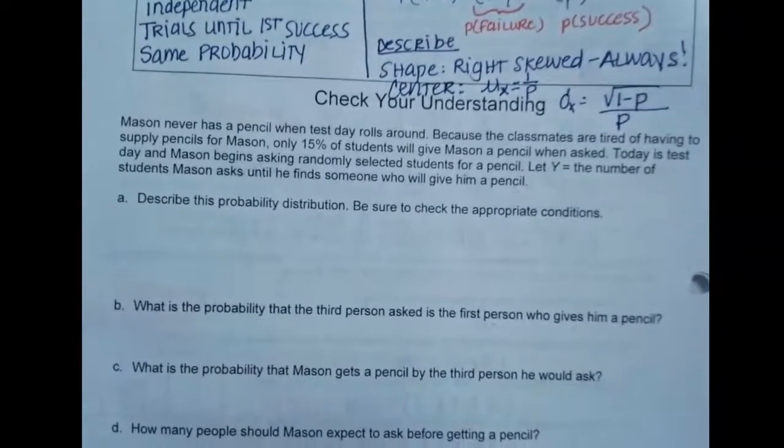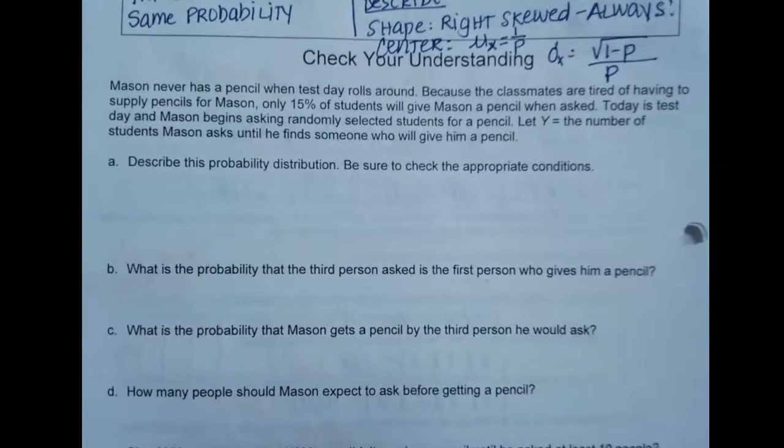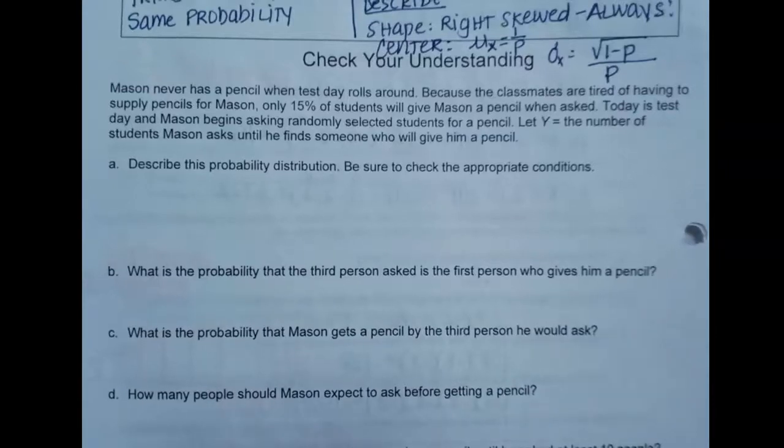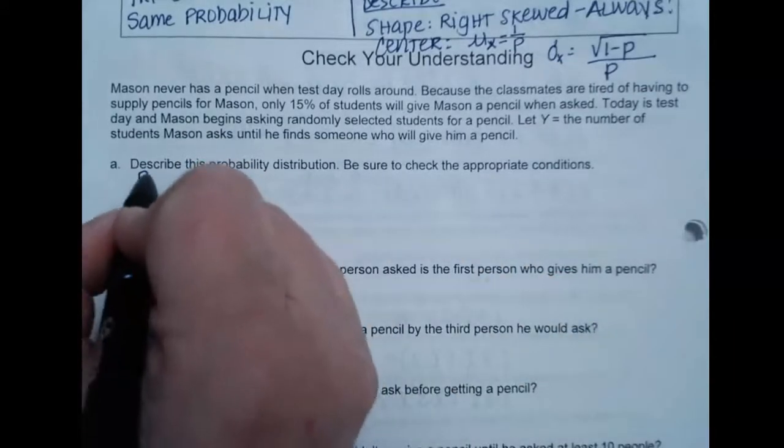All right, so let's take a look at these next problems in the Check Your Understanding. So Mason never has a pencil when test day rolls around. Because the classmates are tired of having to supply pencils for Mason, only 15% of students will give Mason a pencil when asked. Today is a test day and Mason begins asking randomly selected students for a pencil. Let Y equal the number of students Mason has to ask until he finds someone who is willing to give him a pencil. So let's check our probability here.